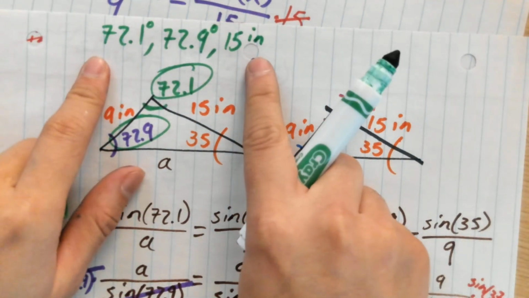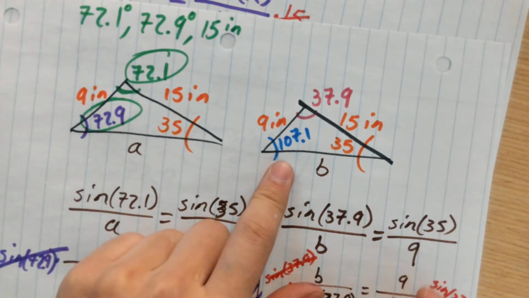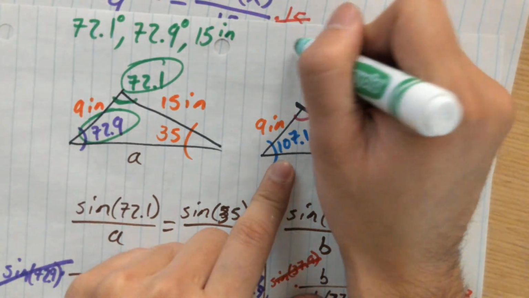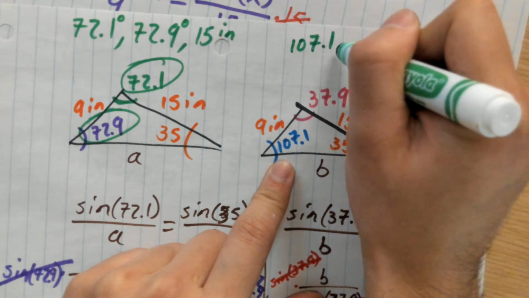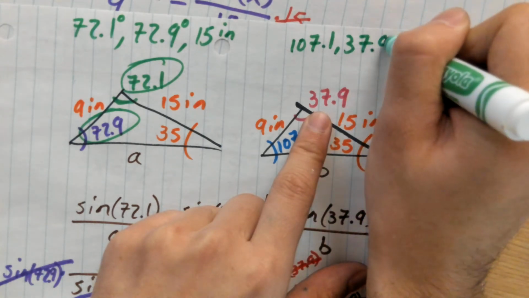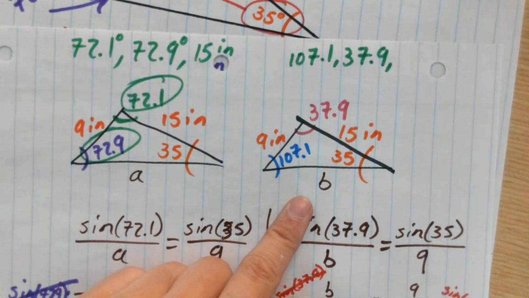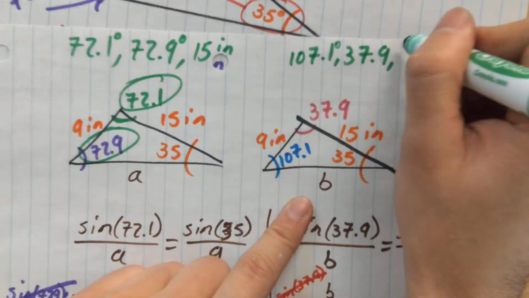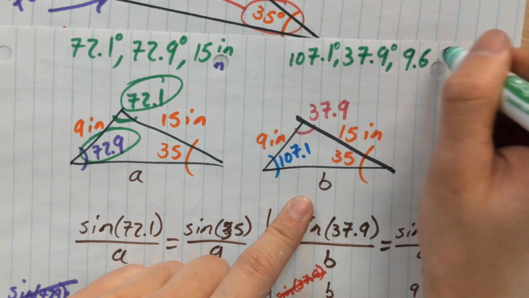So these would be the solutions for the first triangle. For the second triangle, we found 107.1, we found 37.9, and we also found B, which was 9.6. These are degrees, right? Degrees. And then 9.6 inches.